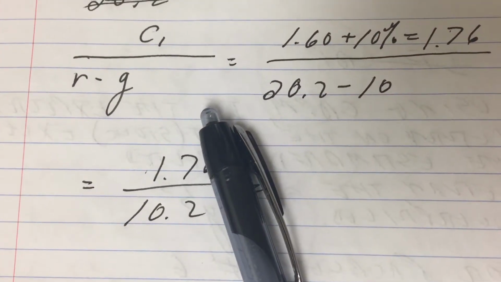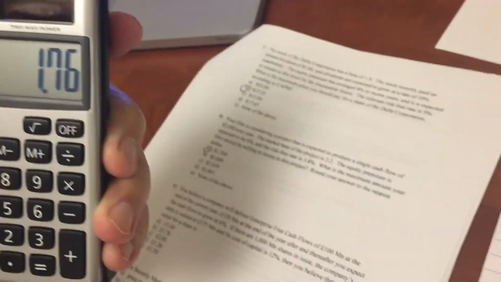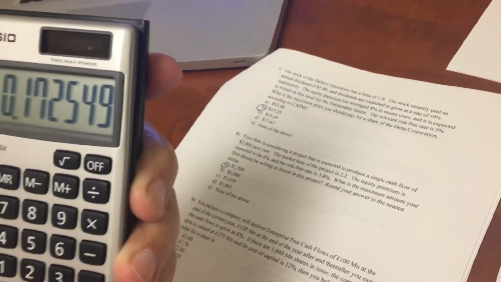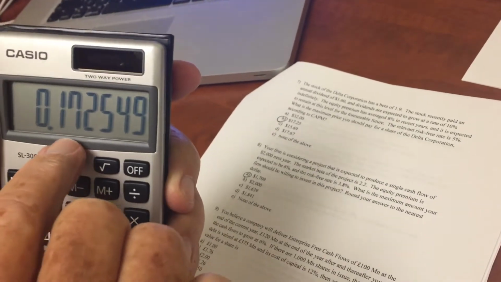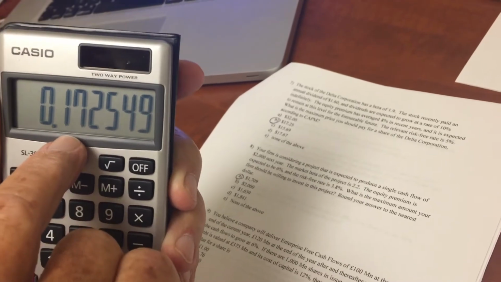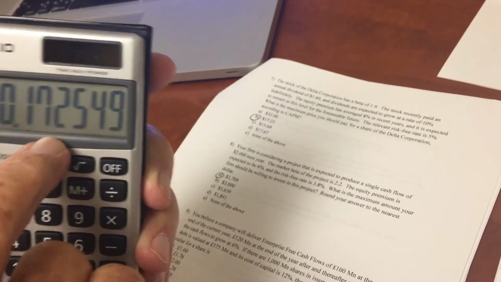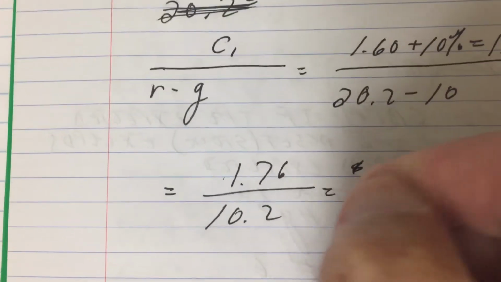Which is equal to 1.76 divided by 10.2, or moving the decimal point two places to the left, $17.25. And that's answer B, which is the correct answer. That's a tricky one.